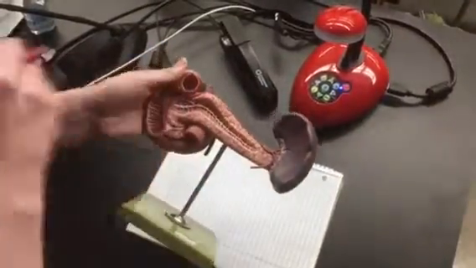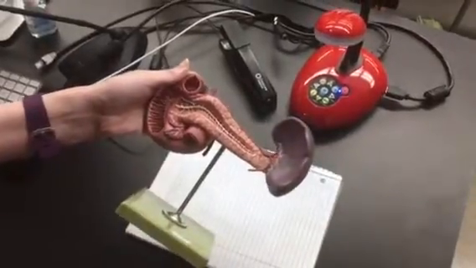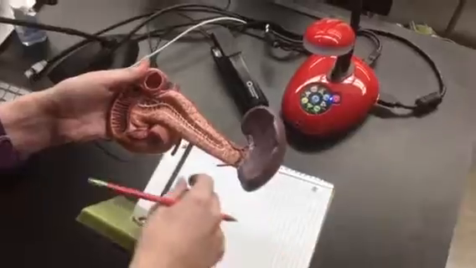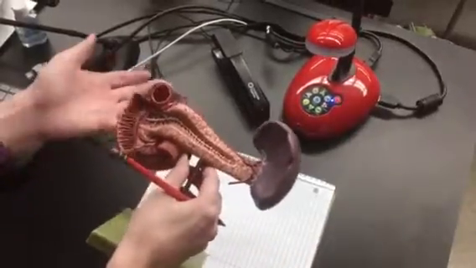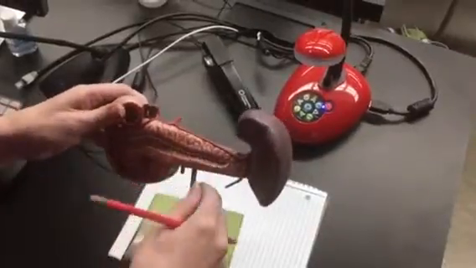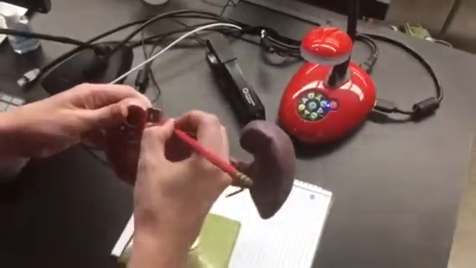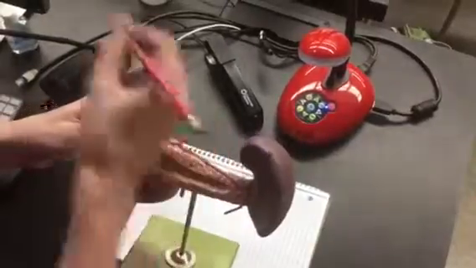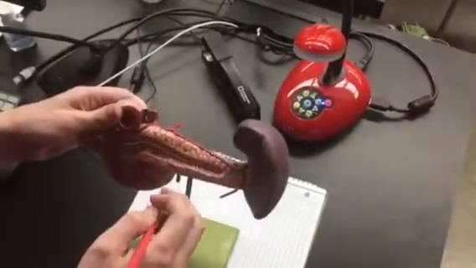I'm not worried about you telling which branches are which at that point. We'll just label it up on a diagram or a different model, or screenshot. But this little guy here is going to be the proper hepatic carrying on up to the liver.